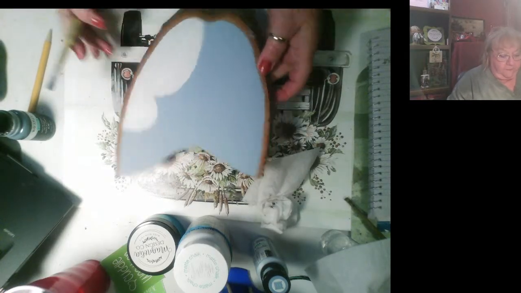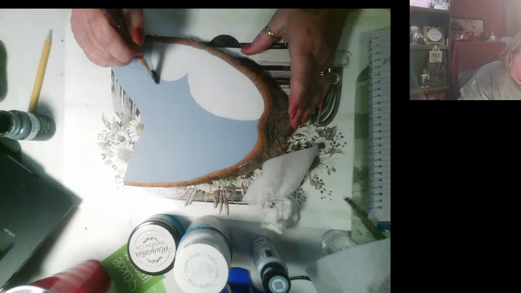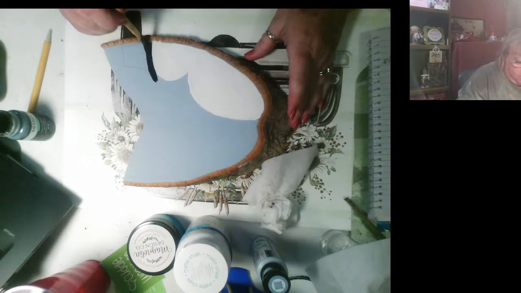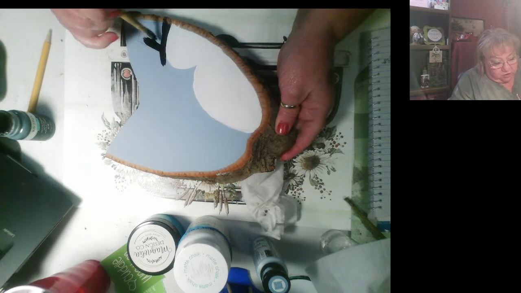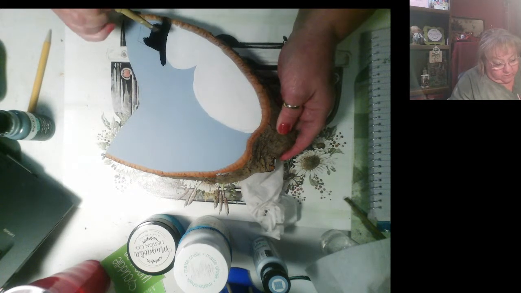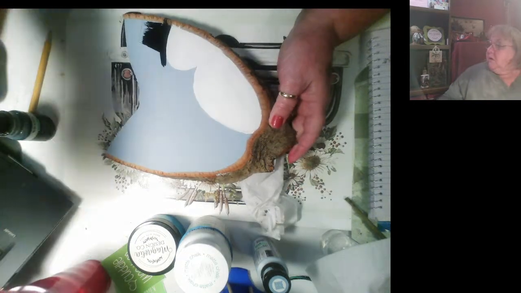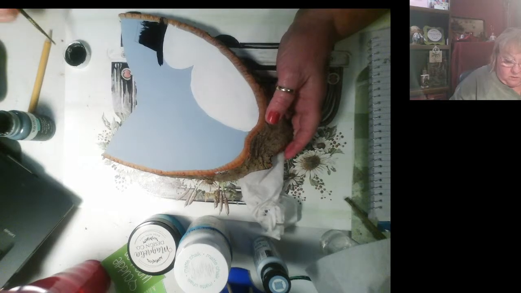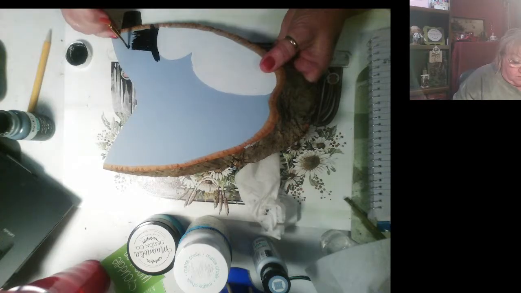Okay, now I'm going to turn this and get my hat going. And I think I got too big of a brush. Yeah, I'm going to have to get a smaller brush because I'm hitting more areas than what I'm wanting to allow myself to do here.